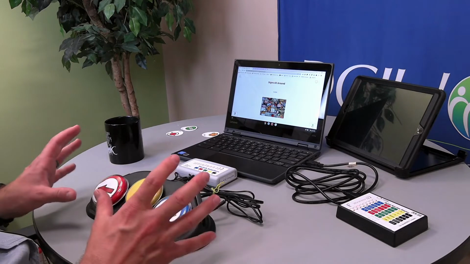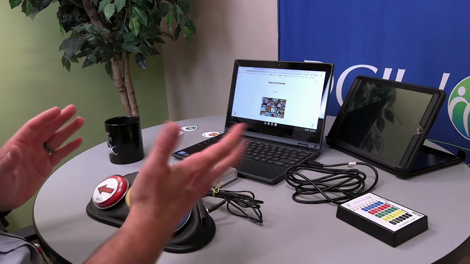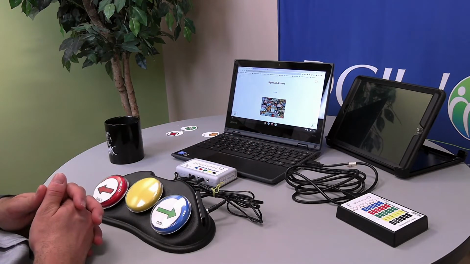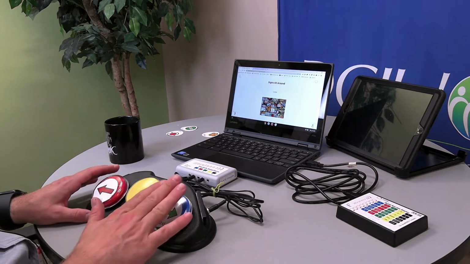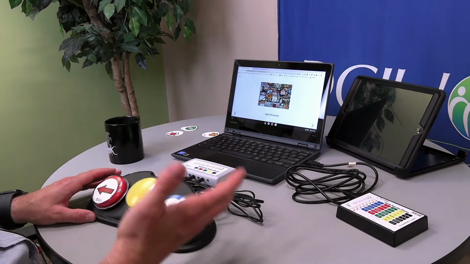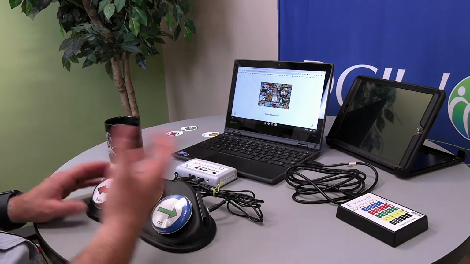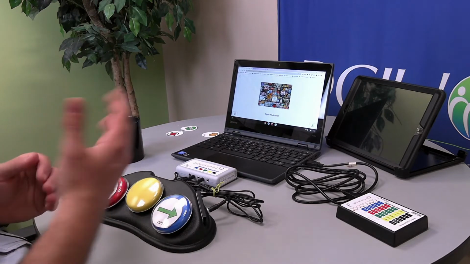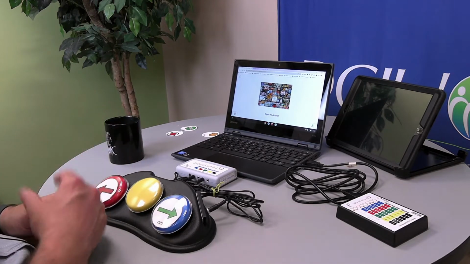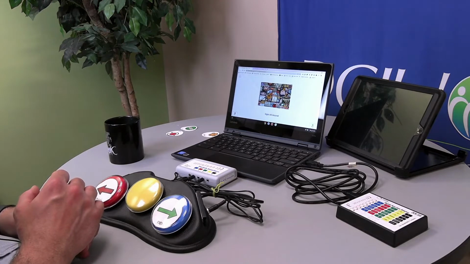Now that we have our device connected and we have everything routed to the computer, what we can do is simply press our designated next button and it will turn the page, and then the voice, if you have the volume turned up, you'll hear the person reading to you.